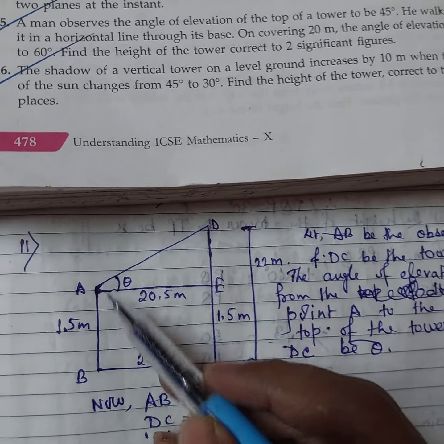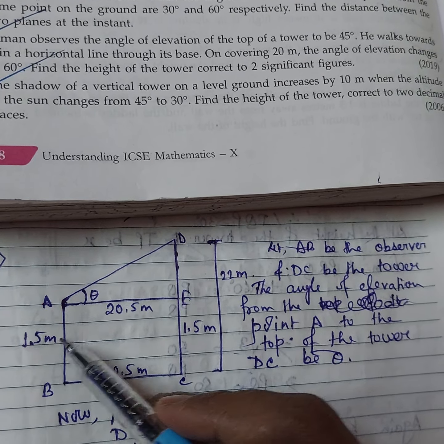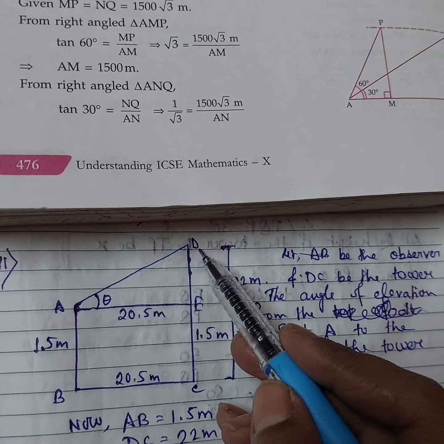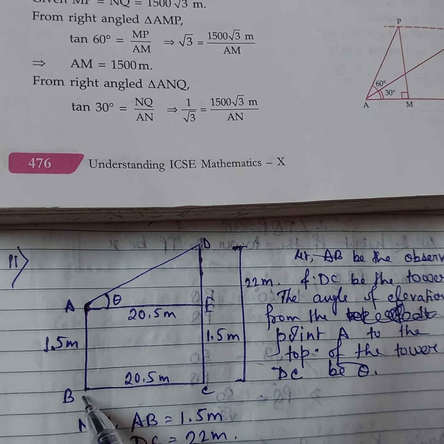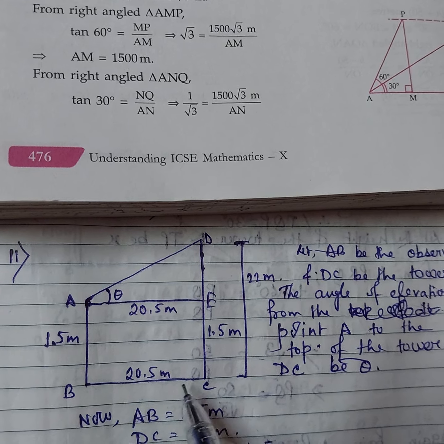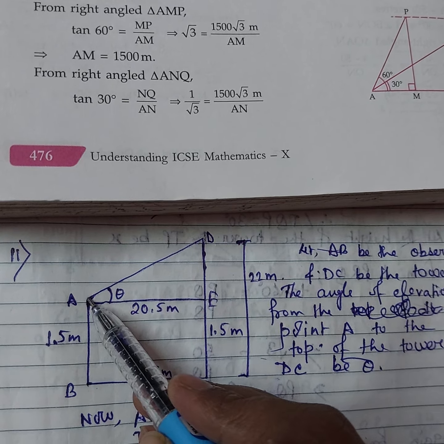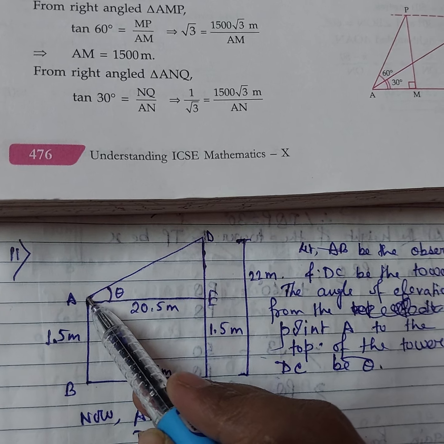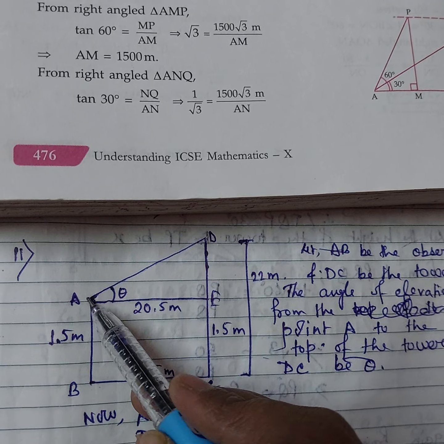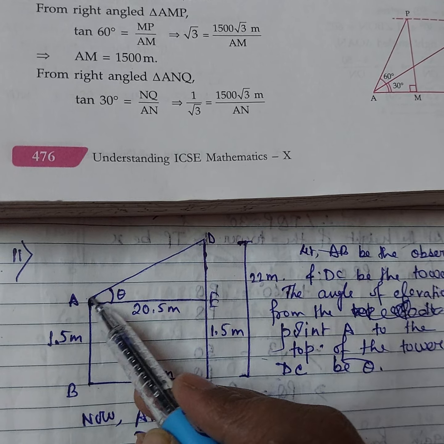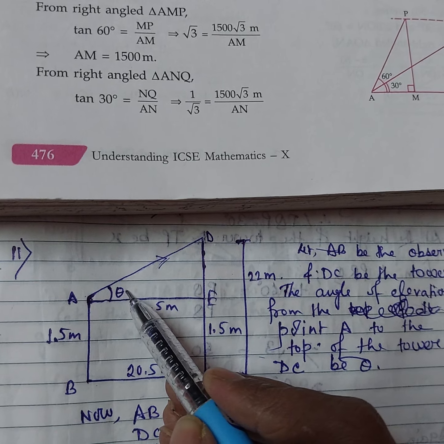Suppose AB is the height of the observer, that is 1.5, and the height of the tower is 22 meter, that is DC, and the distance between both is 20.5 meter. Now the angle of elevation from the observer to the top of the tower is theta. Since the object is in an upward direction, there is an angle of elevation.